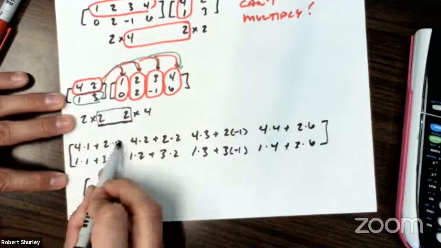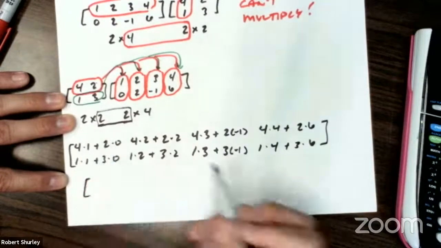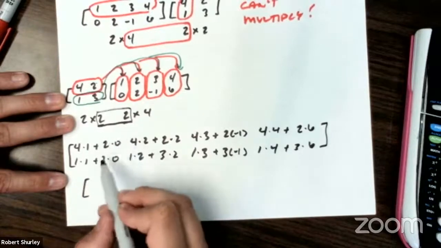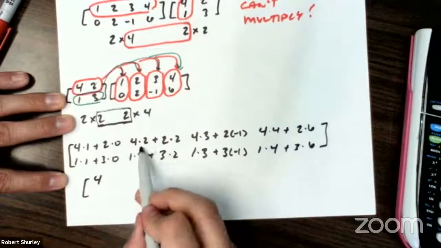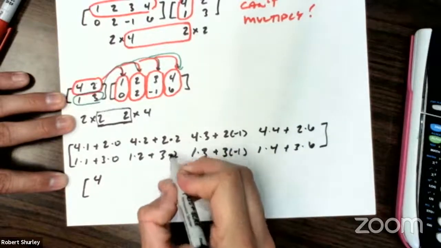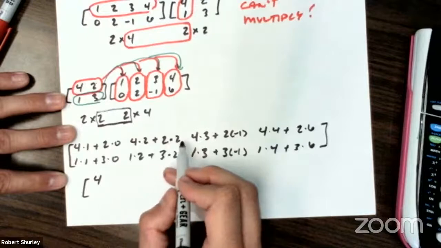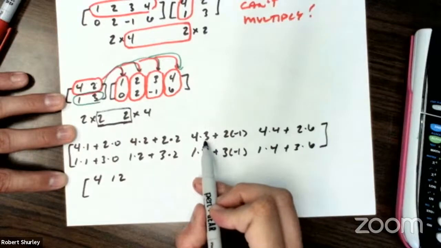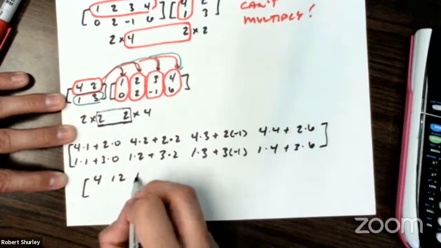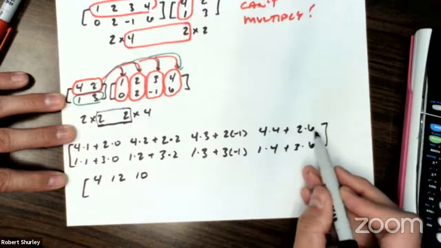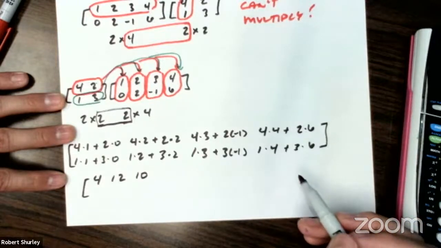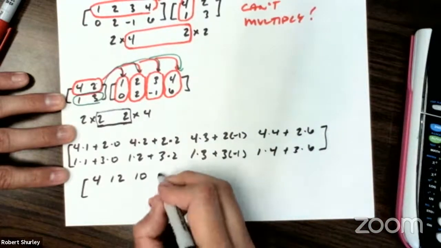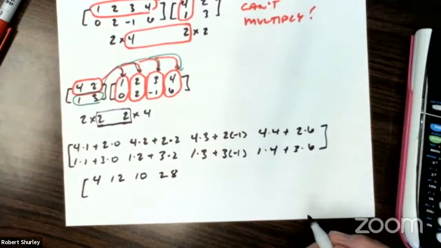So this first little expression, if we solve it out, 4 times 1 plus 2 times 0, 2 times 0 goes away. We're left with 4. The second one, 4 times 2 is 8, plus 2 times 2 is 4. So 8 plus 4, 12. 4 times 3 is 12, plus negative 2, so that's 10. 16 plus 12, is that 28? 28.